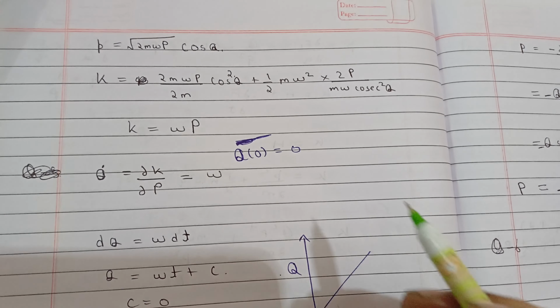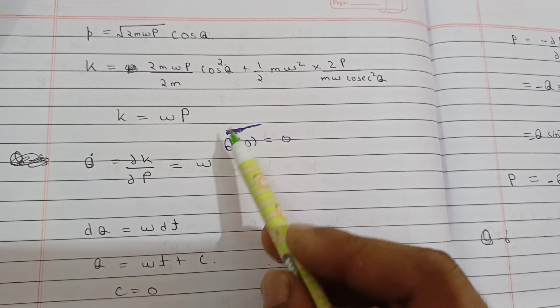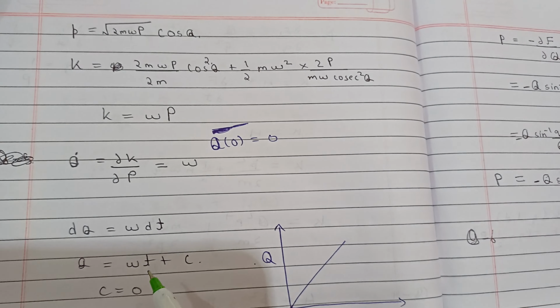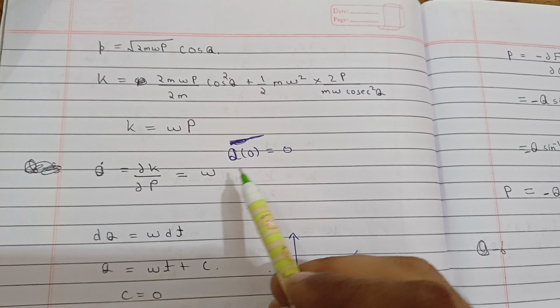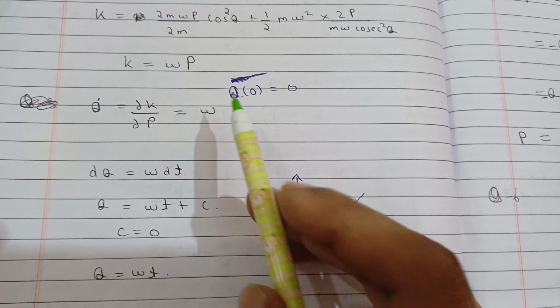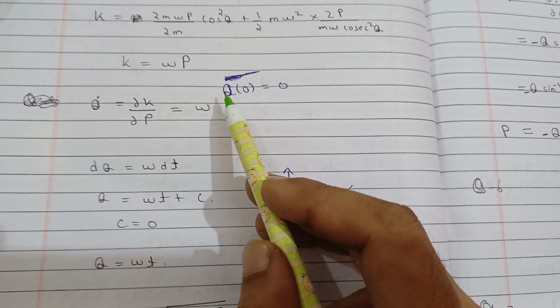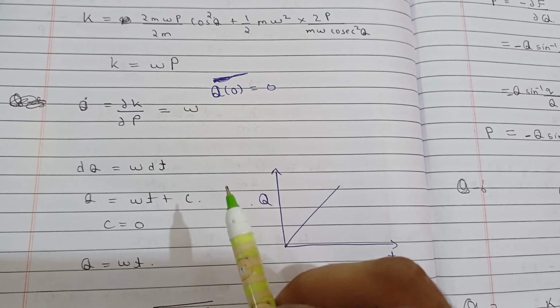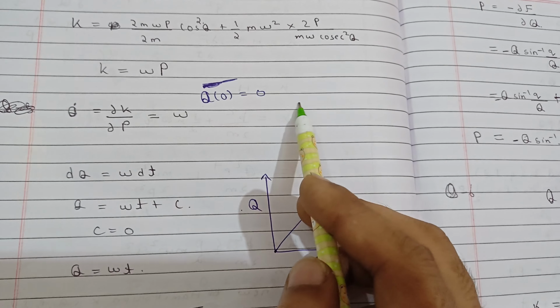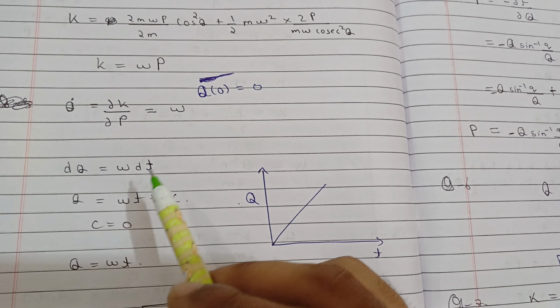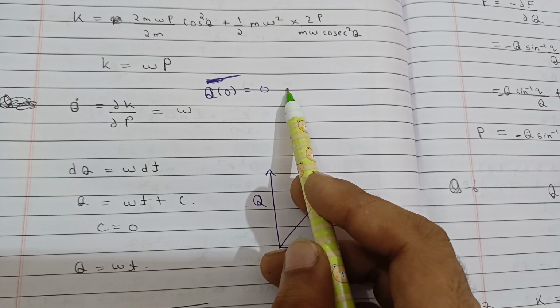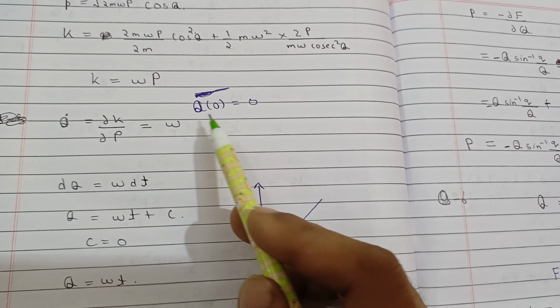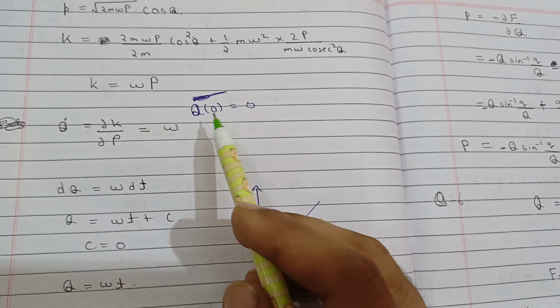Now see in this question, if it was given that capital Q at time t equal to 0 is equal to 0, then you need to find a relation between Q and t. Means you have to find the function of Q in terms of t, and some graph was given in the question. So you need to choose which graph is correct. Only when you have the function between Q and t can you find what kind of graph you will get. So to find the graph between Q and t, what you need is Q dot, that is dQ by dt.